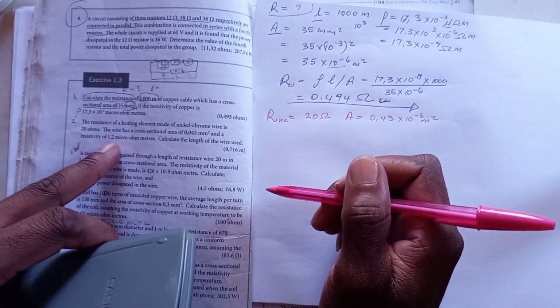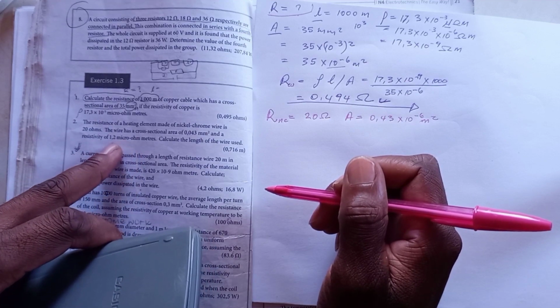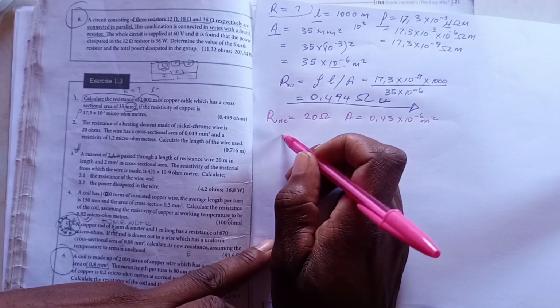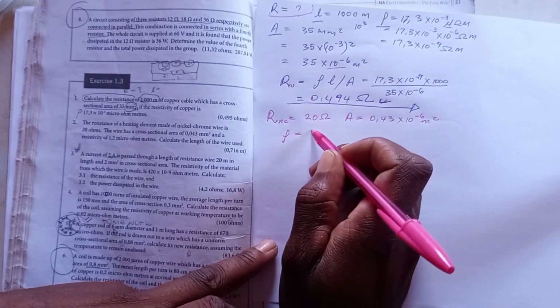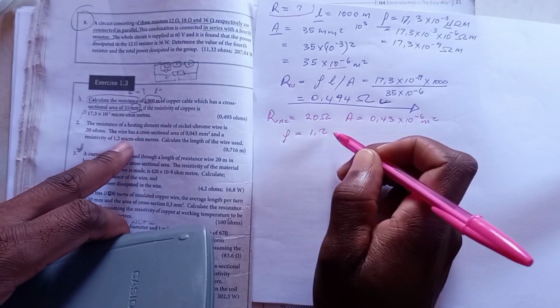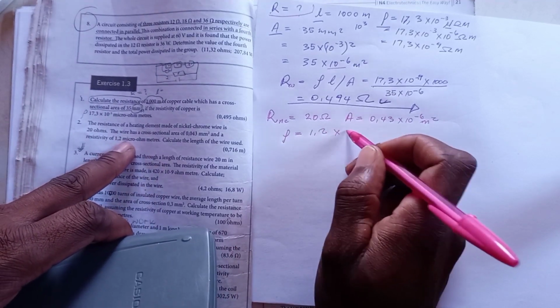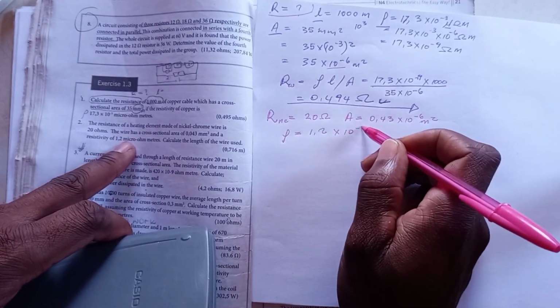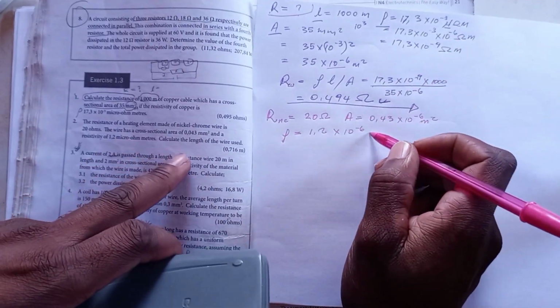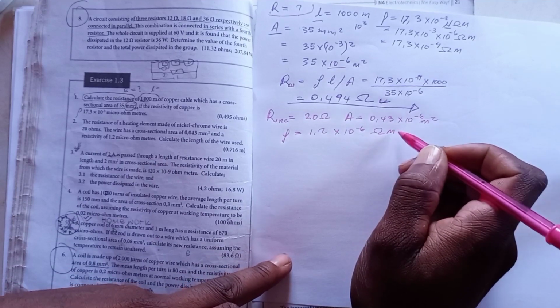They must give us the resistivity if they don't want us to calculate it, and we are given the resistivity, that is 1,2 microohms. So we're going to take out micro by saying times 10 raised to minus 6 like we did there. Then we have ohm meters.